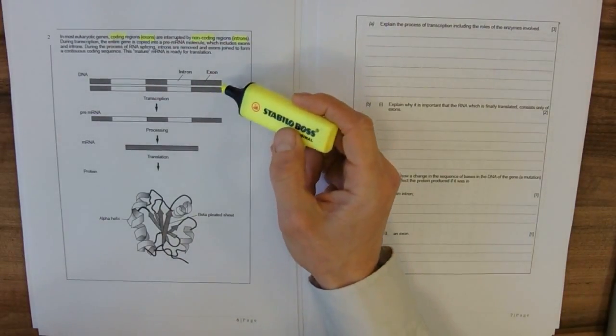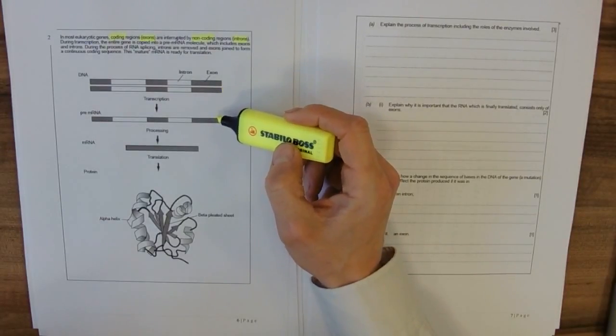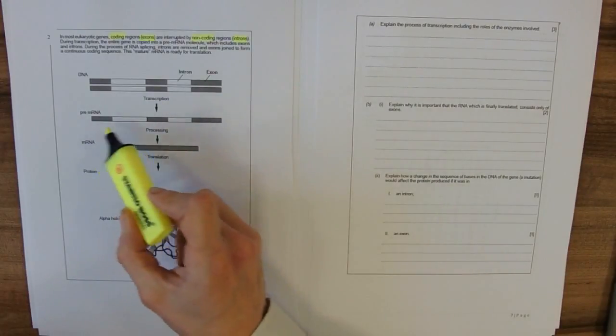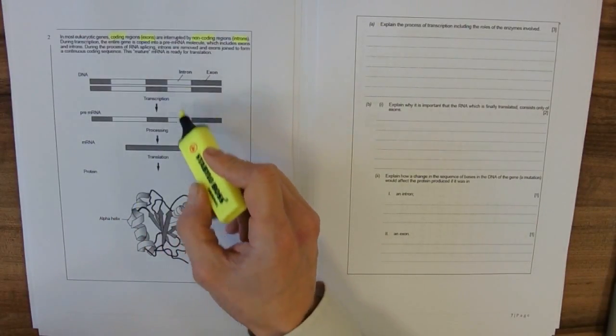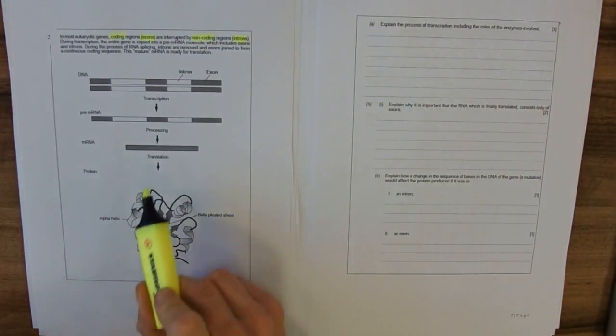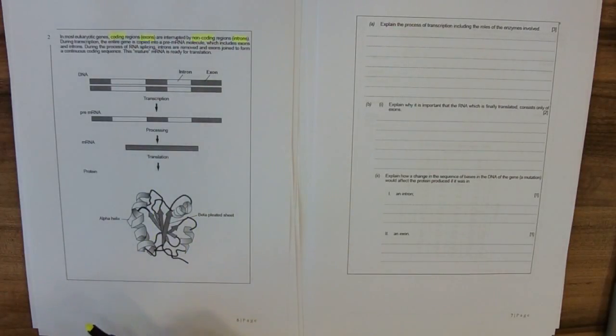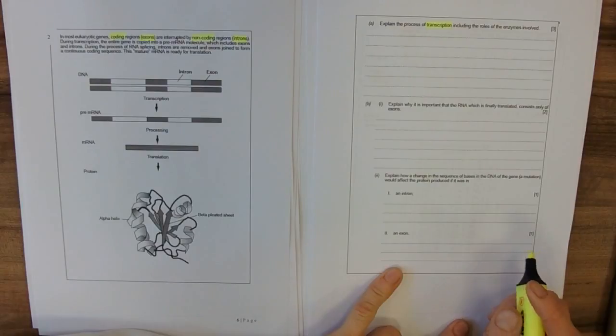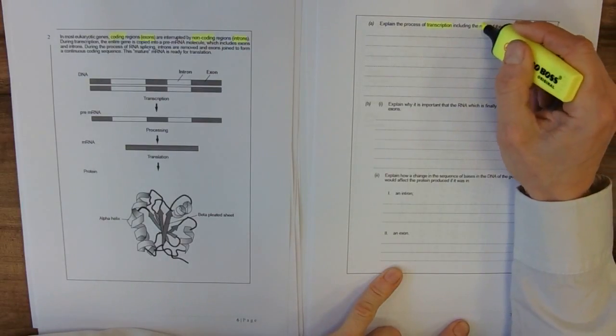The entire gene is copied. So what you know about is making messenger RNA, and there's a pre-RNA, and we get rid of the introns. And then that's translated into the final structure of the protein. So reasonably straightforward there. Explain transcription, including the roles of the enzymes.